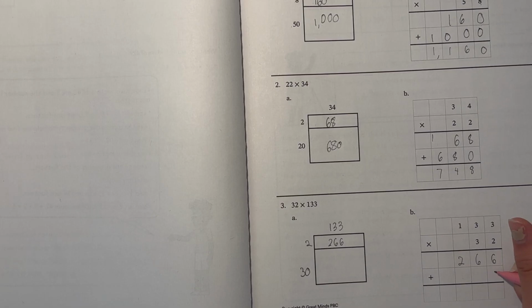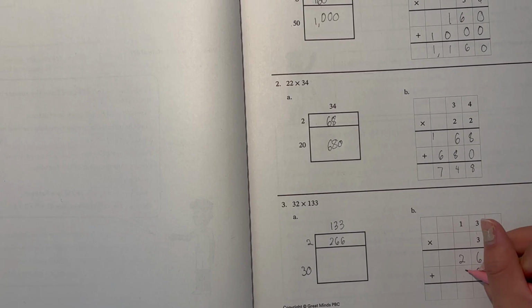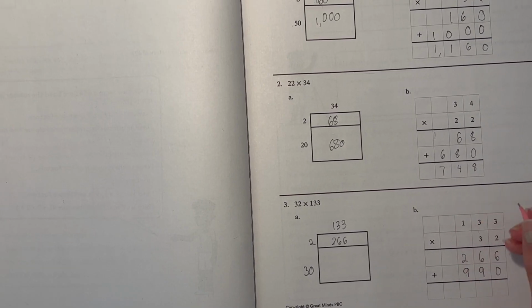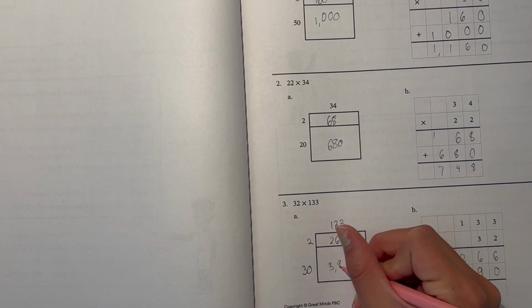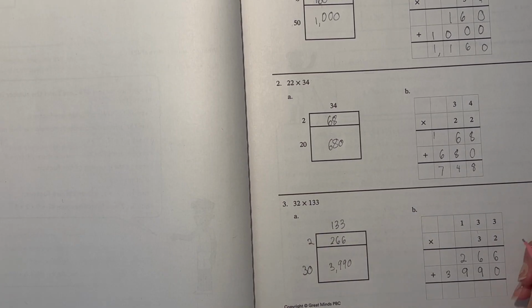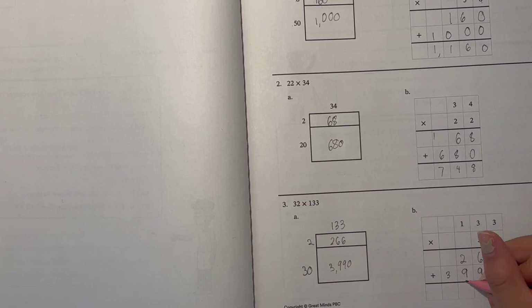Then you have to still add your 0 because it's still the tens place value, and then you're going to do 3 times 3, which is 9, 3 times 3 again, which is 9, and then 3 times 1, which is 3. So the answer to this box is 3,990. So now we're just going to add them together like we usually do.